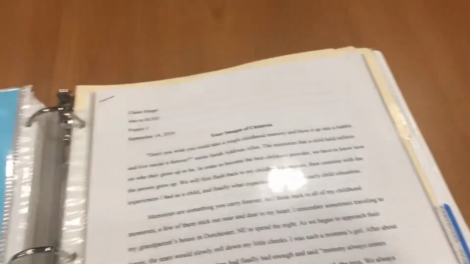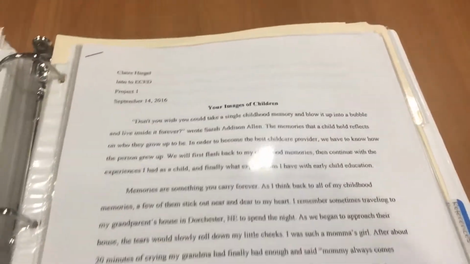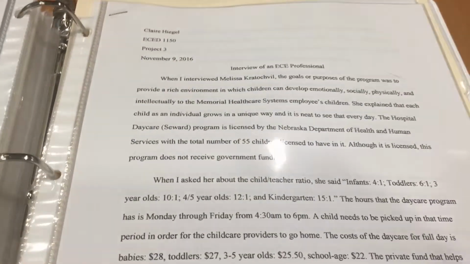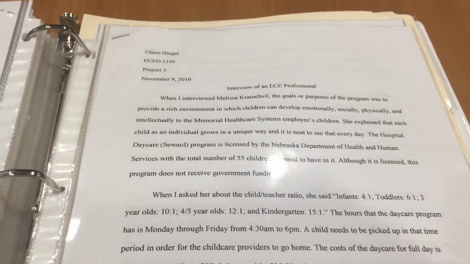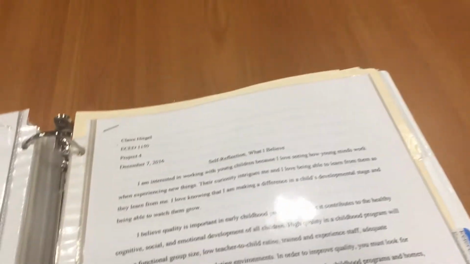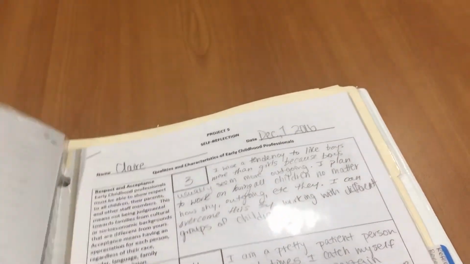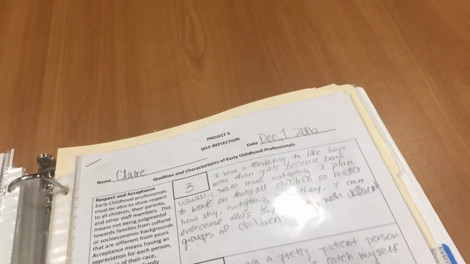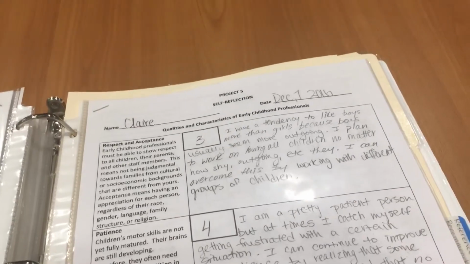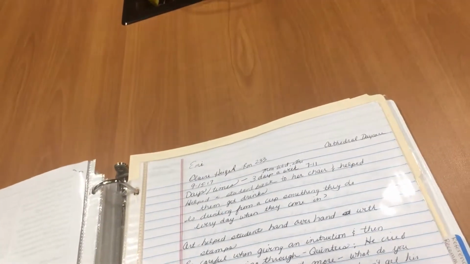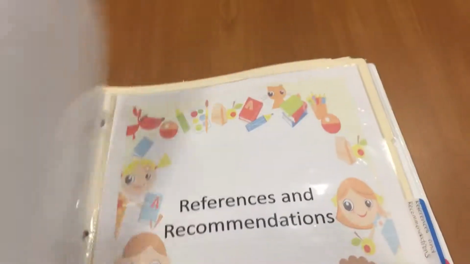She has a paper in here about your images of children, which you wrote in the Introduction to Early Childhood course. Your interview that you had of an early childhood professional. And this is your self-reflection on what you believe. And these are the reflections that she did in the introduction class. And these are observations and information she got from one of her practicum sites.